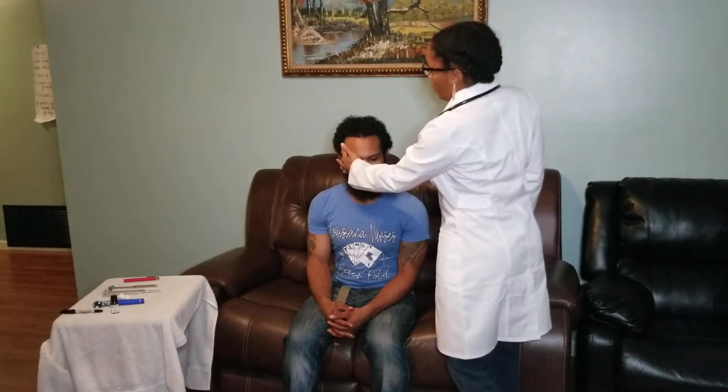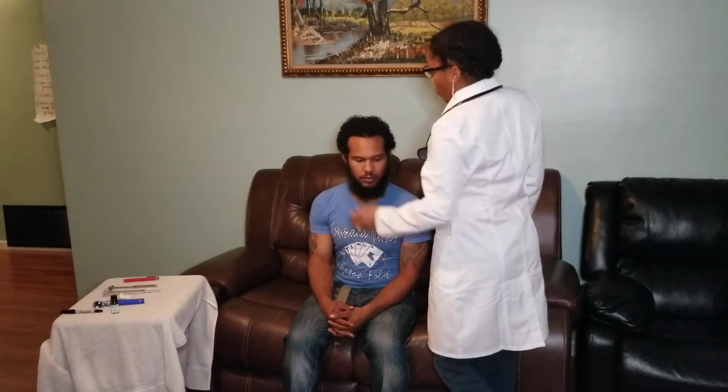I'm then going to palpate Mr. Andrews' temporal artery, noting that he does have blood flow going to his brain, to his cranium.